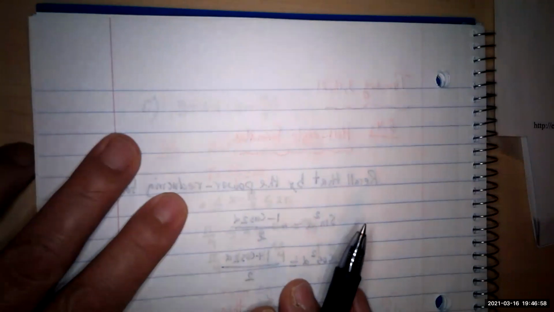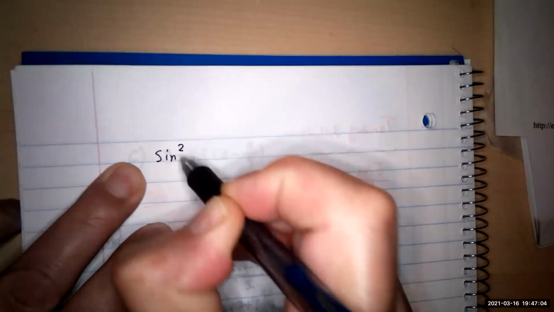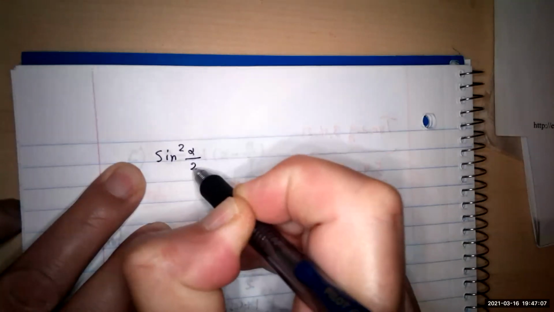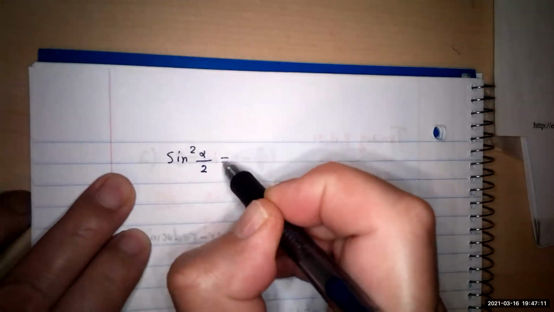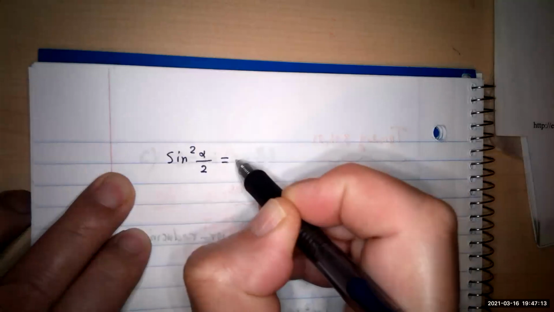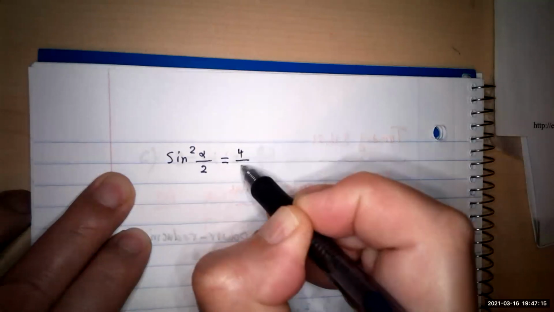So I just repeat it here again. So what I have is the sine squared of alpha half. Sine square of alpha half, and this is going to be equal to what? It was equal to 4/5. Now take the square root.